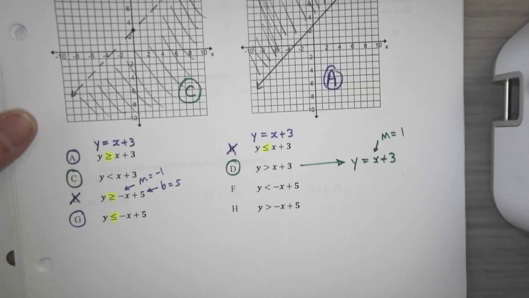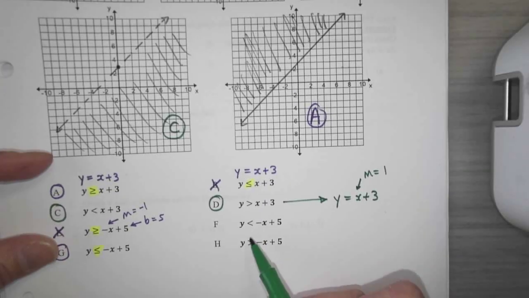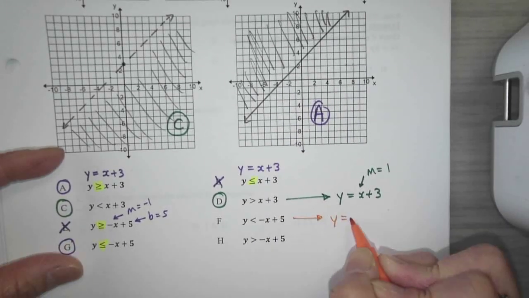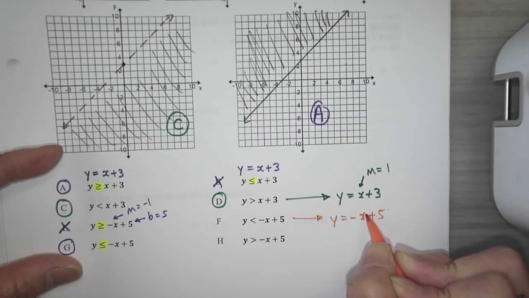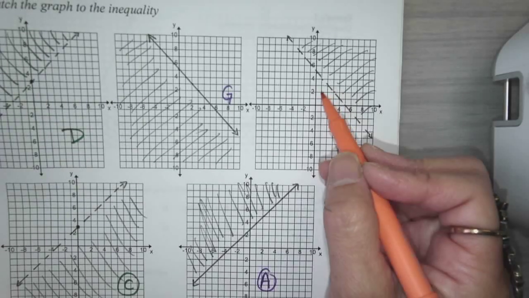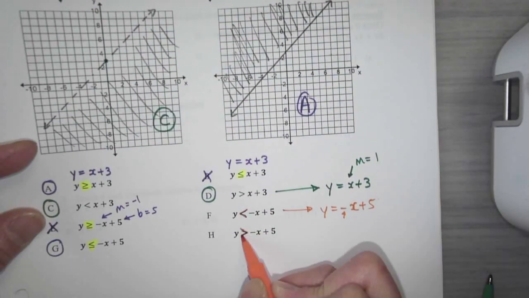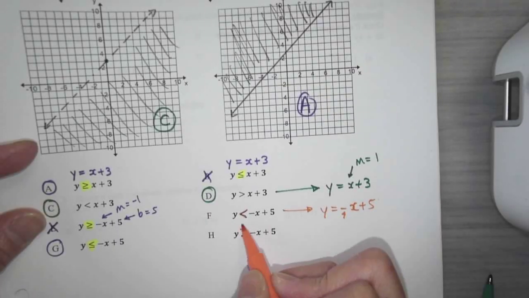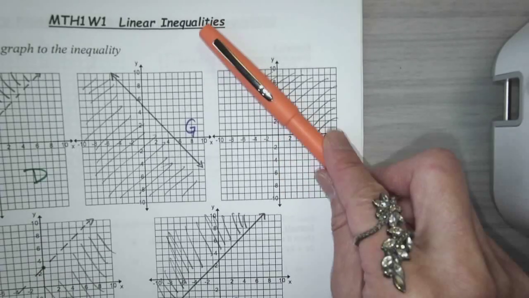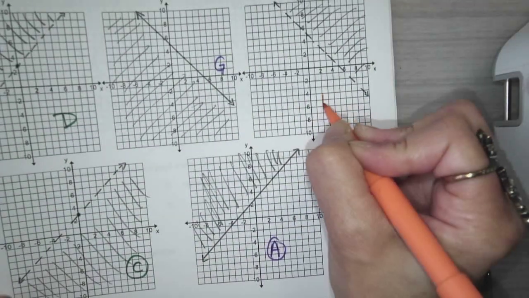if you're like, okay, shoot, I'm not seeing above and below, I can test a value. So this one here again, picture, if you can, that this is y equals negative x plus 5. So the slope is negative and the y-intercept is 5, so we know it's this one or this one. And this is less than and this is greater than. So greater than is usually above, less than is below. So greater than would be above and less than would be below. So then I'm thinking H. So this would be H.